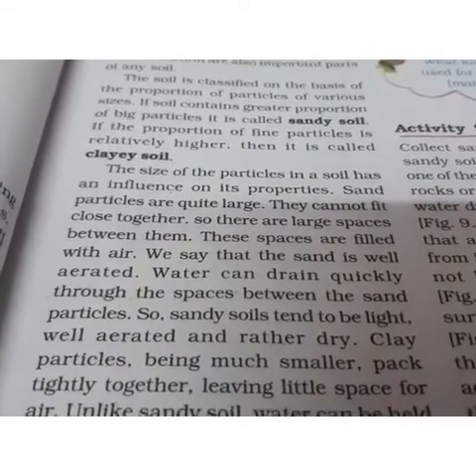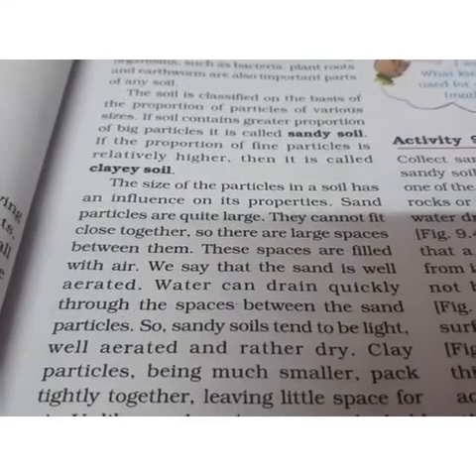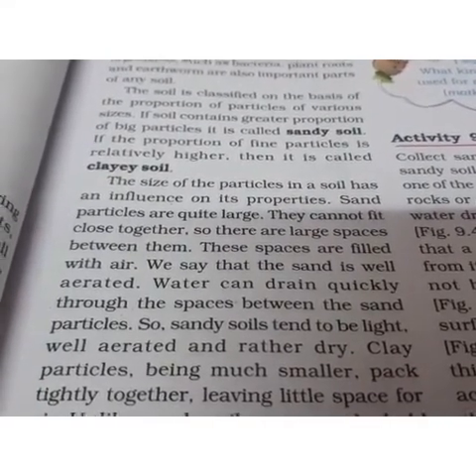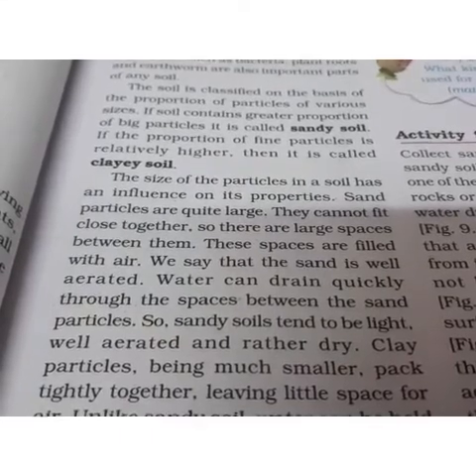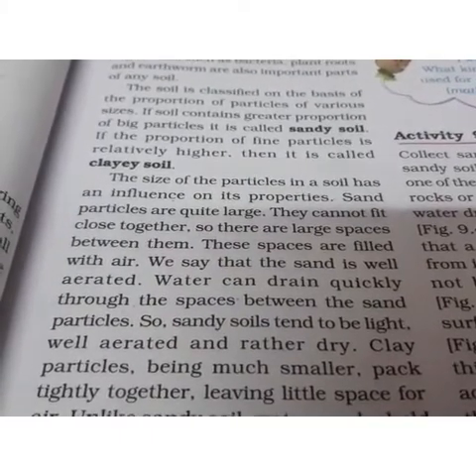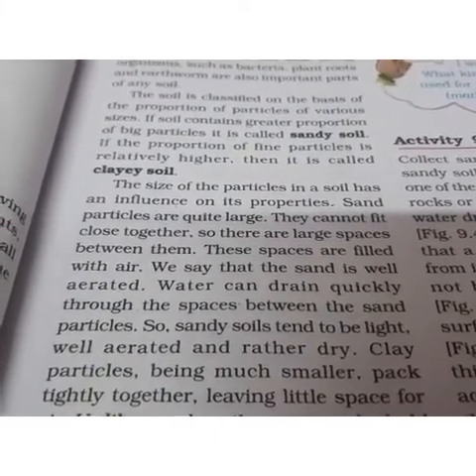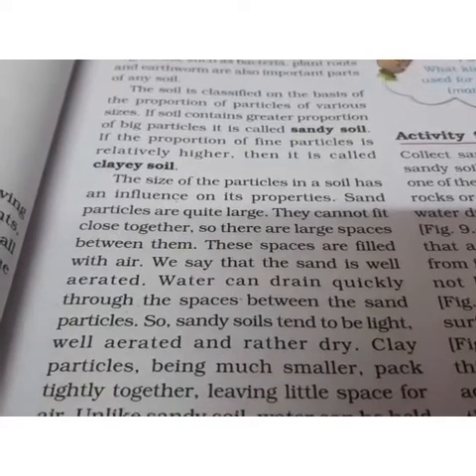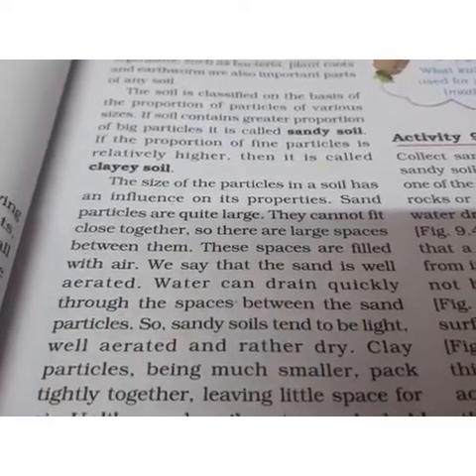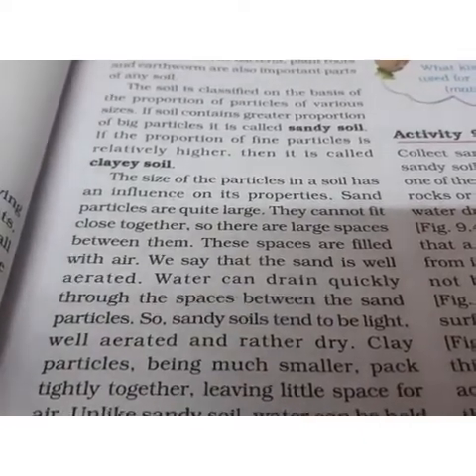Now we first will talk about the properties of the sandy soil. Now you know very well that sand particles are bigger in size compared to the clay soil. That means those particles don't stick together with each other. There's a lot of space present between each sand particle, so in between those gaps the air is present, so it is well aerated, meaning a lot of air is present in the sandy soil.